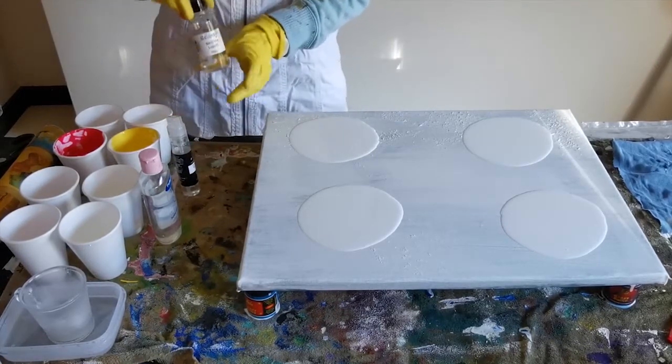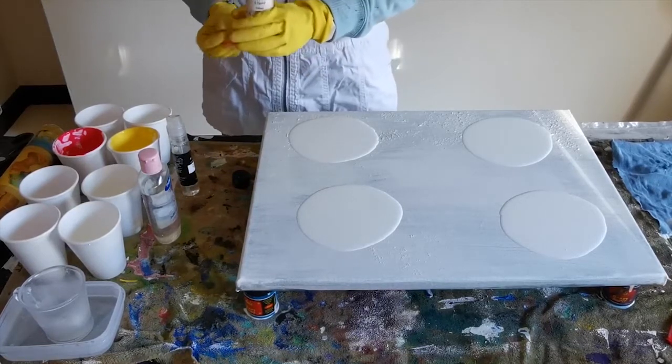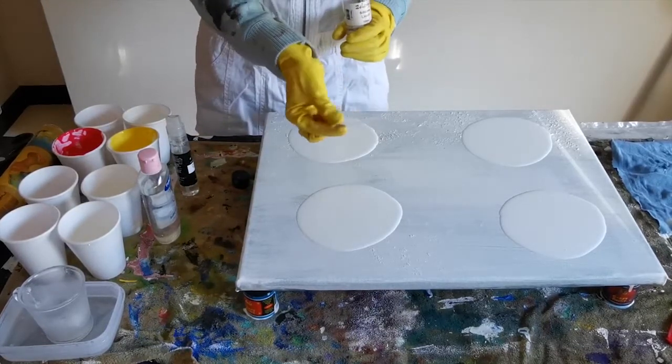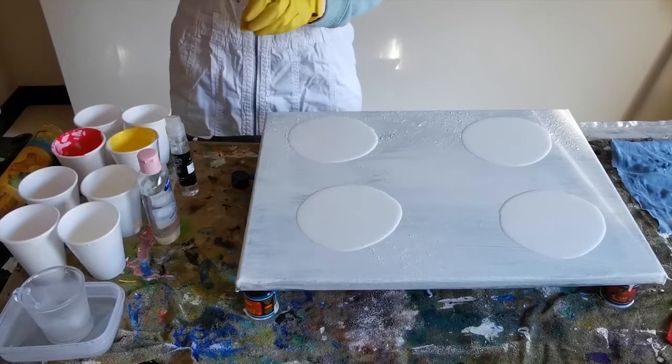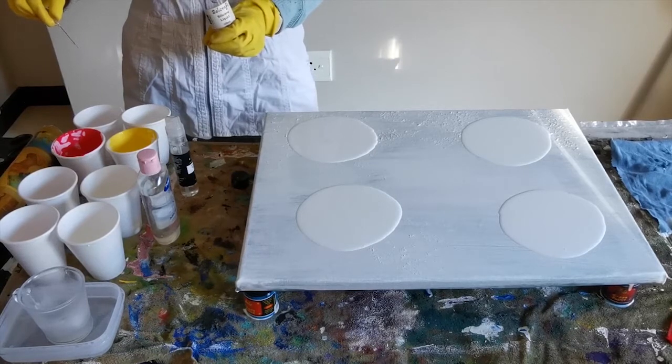Our first one we're going to try is the store-bought silicone. Now, because this one doesn't have a little spray bottle or anything, I use a little pipette, and I'm only going to be putting 2 drops in each of the colors. There we go.